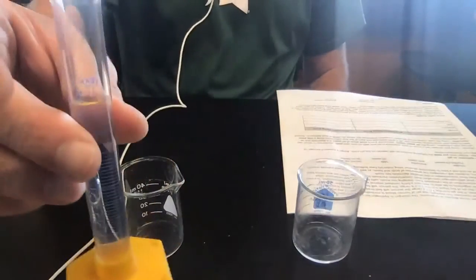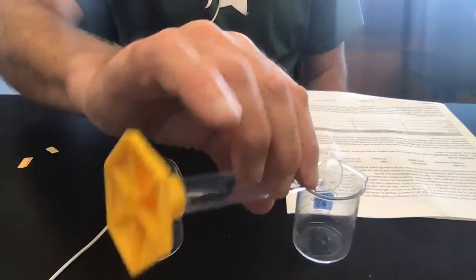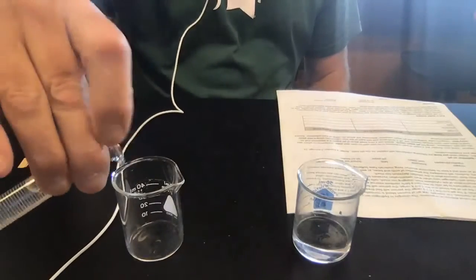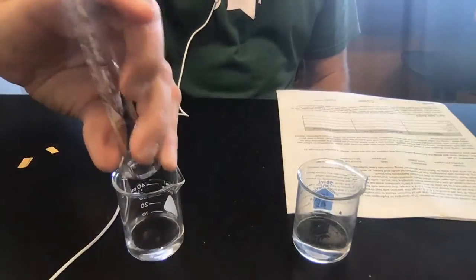So I've pre-measured 10 mLs in my graduated cylinder. There's 10 mLs of water. And I've got a second one that I also measured 10 mLs of water. And we'll put that in the beaker.